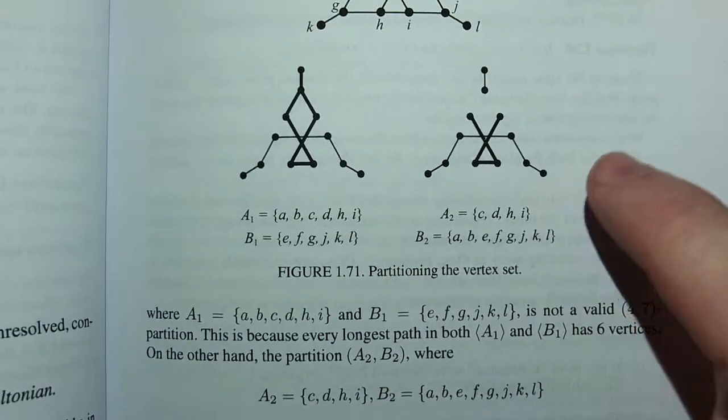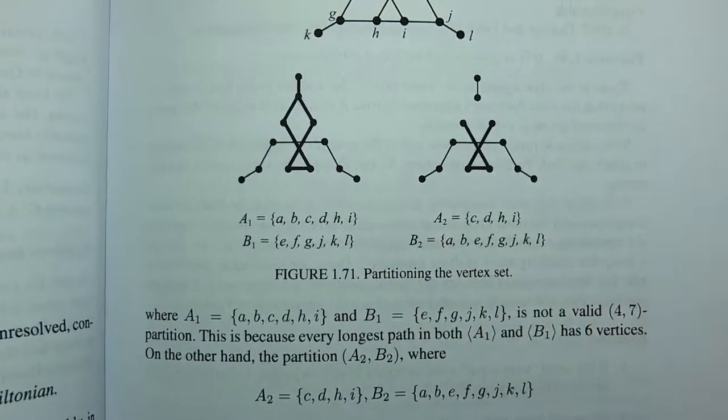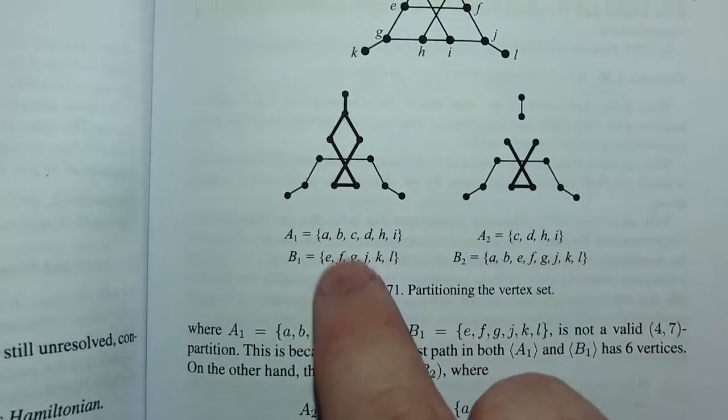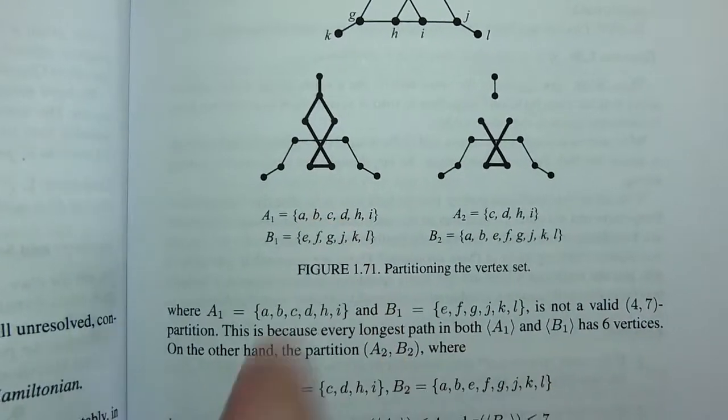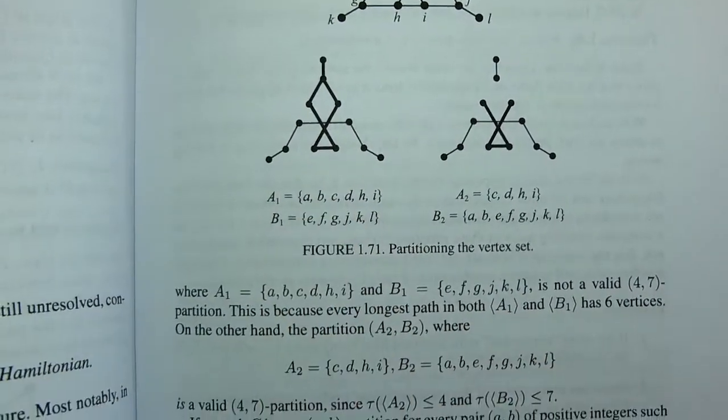This one would not be a valid 4-7 partition because the detour order was 6 for both those induced subgraphs.